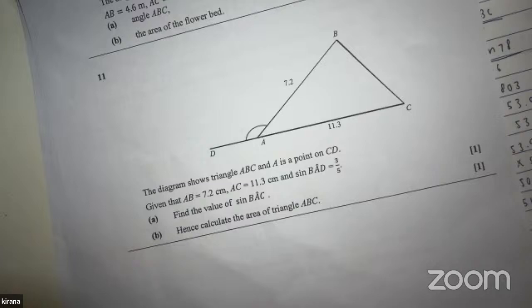Now, one more time. In this question, sometimes we don't need BAC, we just need the sine. Because look at that. Calculate the area of triangle ABC, right? We will need the sine of the angle instead of the angle, correct? That's why part A asks you to find sine BAC instead of the angle BAC. Because if you have sine BAC, you can already find the area. You don't need the angle. Am I correct to say that?